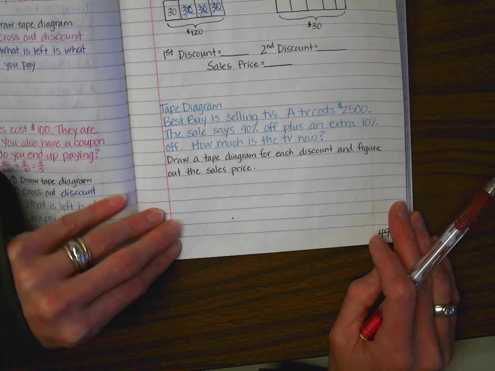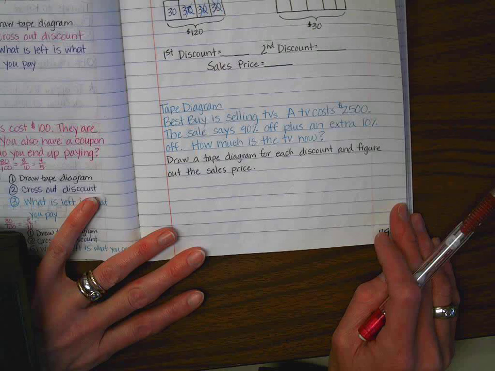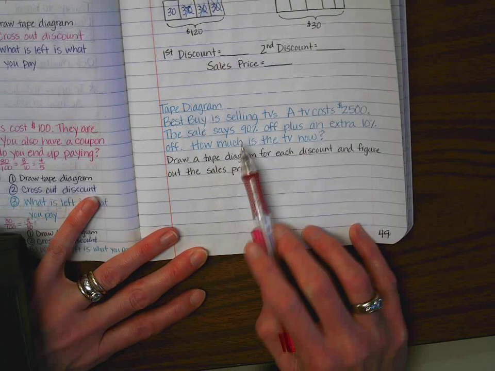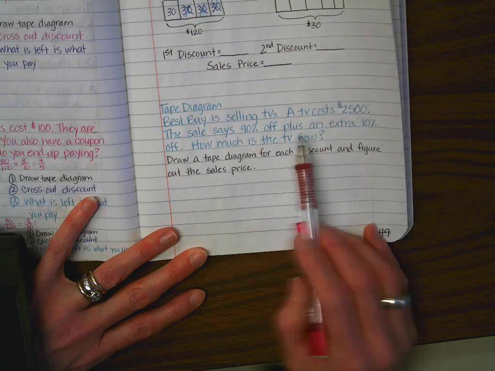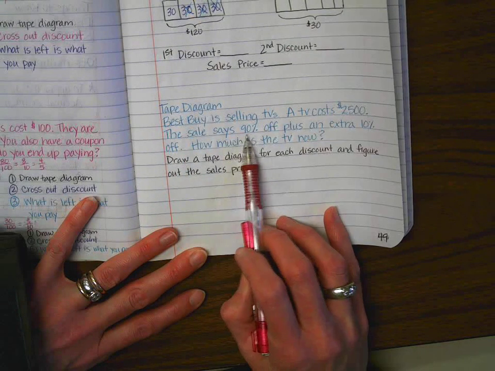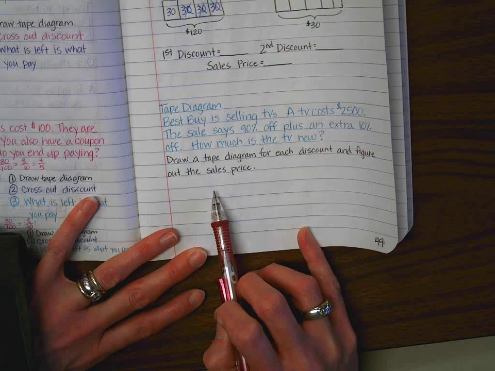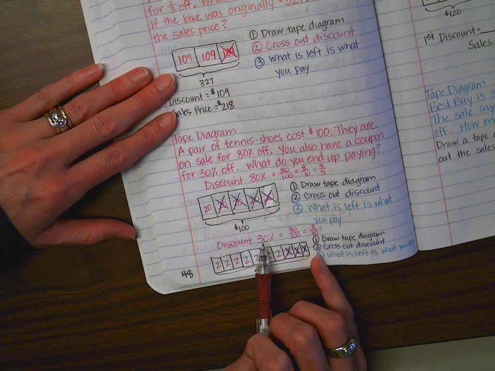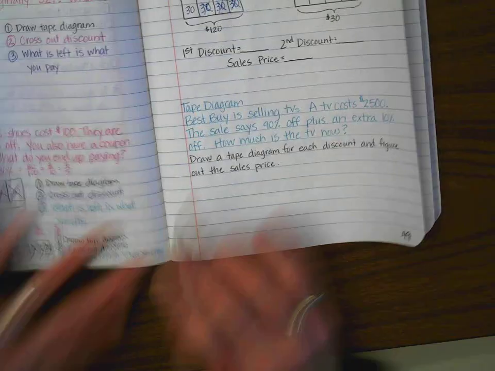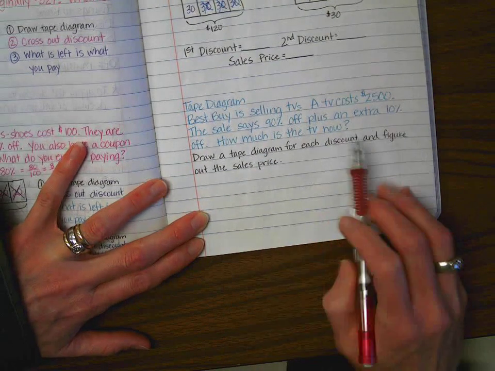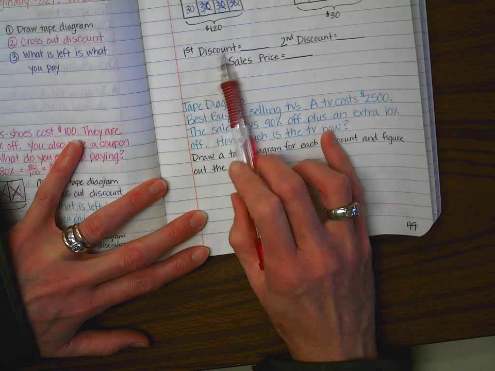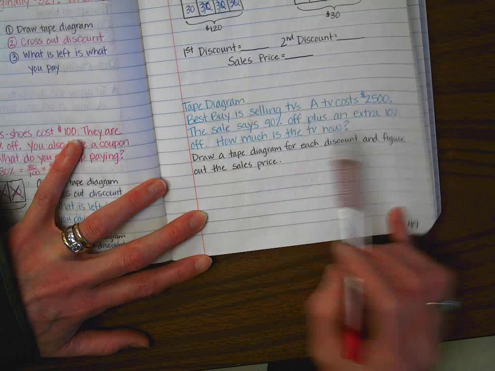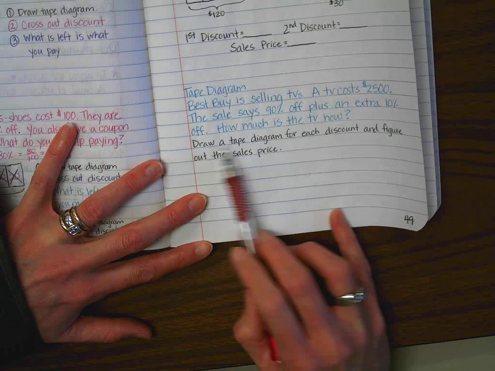Okay? And then last one, Best Buy is selling TVs. A TV costs $2,500. The sale says 90% off plus an extra 10% off. So first, 2 tapes again. The first one is going to be 90%, so you have to figure out what 90% is. If you can't remember when it's a percent, look back over here. We did a percent problem right here. Okay? So you're going to draw a tape for the 90% right here. You're going to draw a tape for 10% right here, and then you are going to figure out the first discount, the second discount, and the sales price.